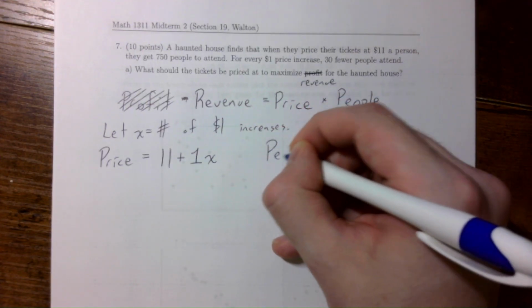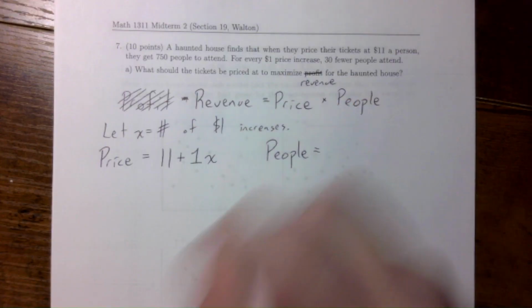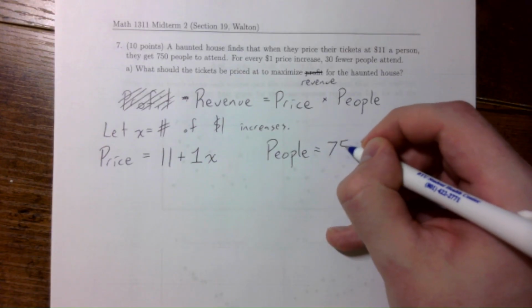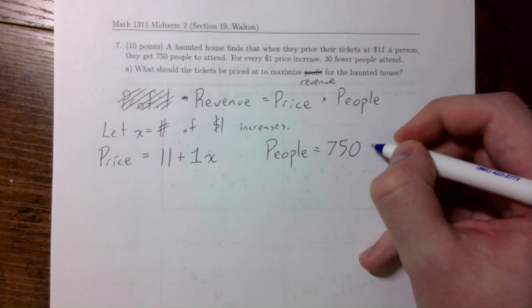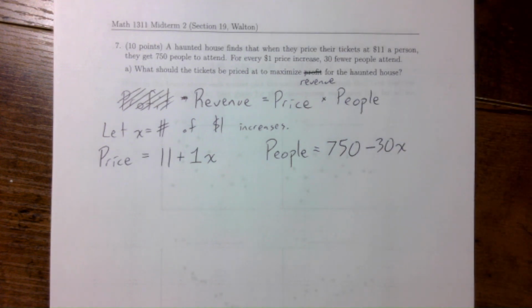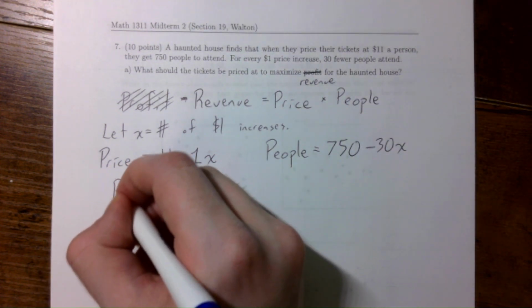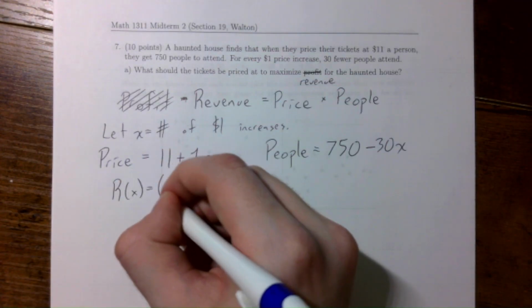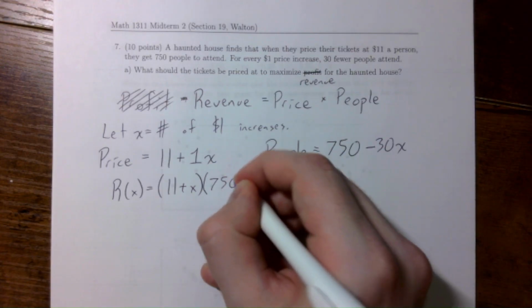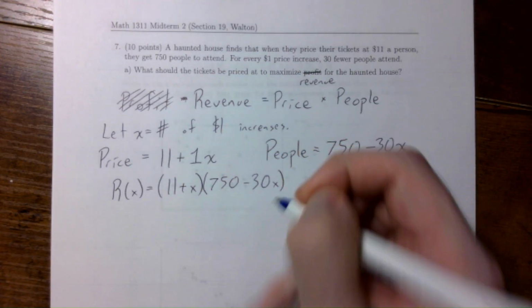Now my people function is equal to the original number of people minus 30x, because every time I increase the price, 30 fewer people show up. So I get 750, my initial amount, and for every increase, I lose 30 people. This tells me that my revenue function, R of x, is (11 plus x) times (750 minus 30x).